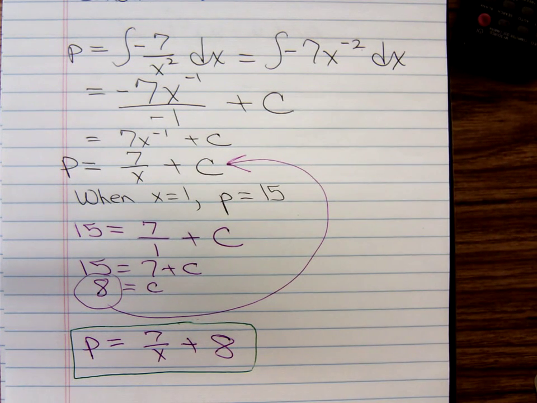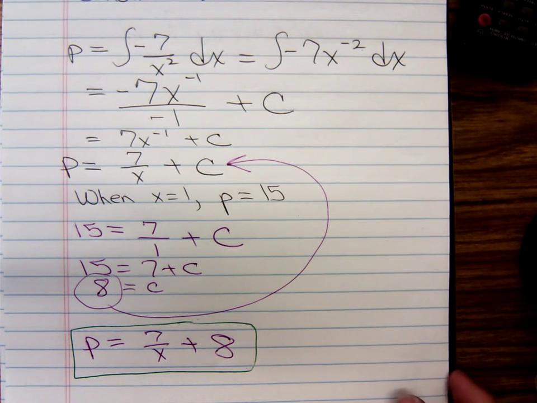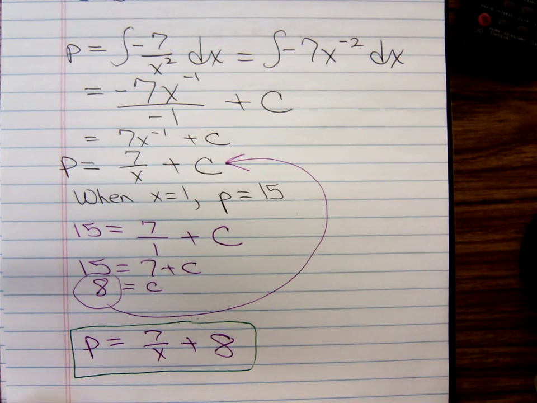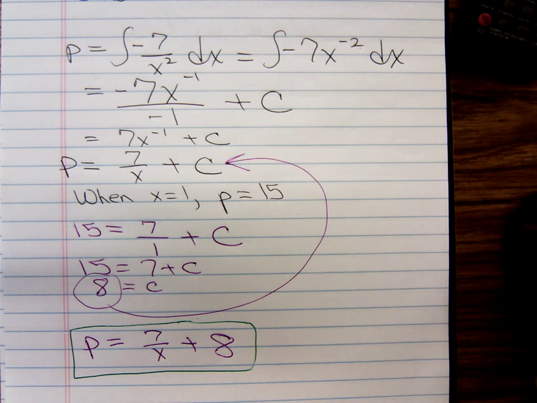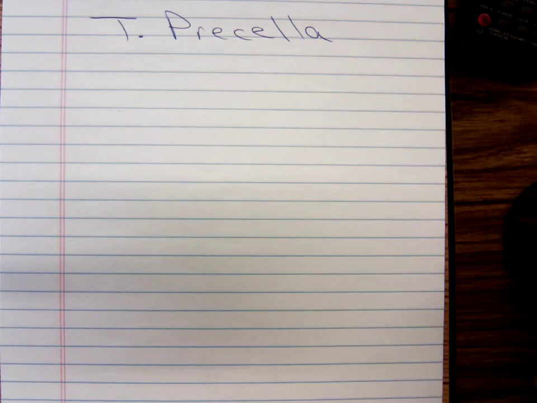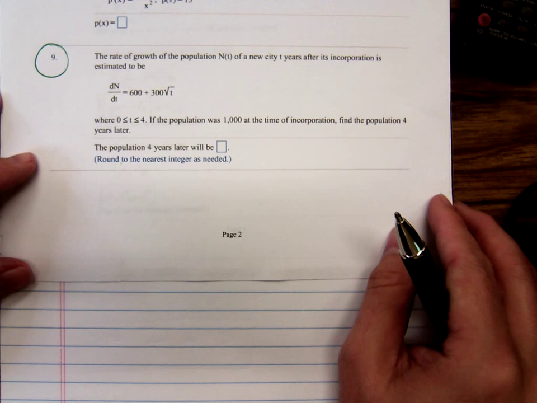One more problem I want to do from this homework. Number 9. So number 9, let's find it. Where is it?